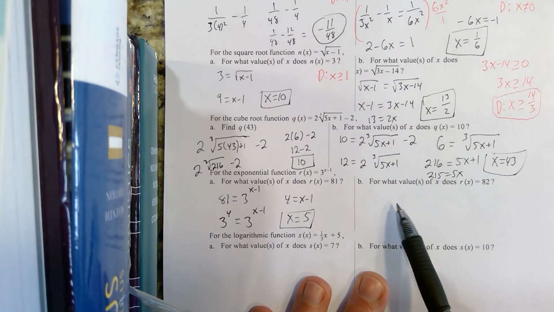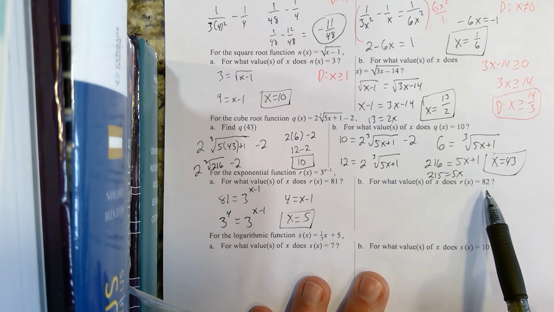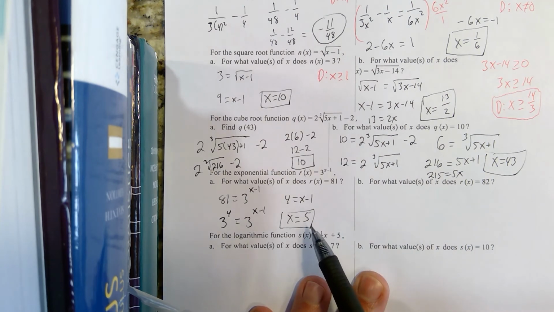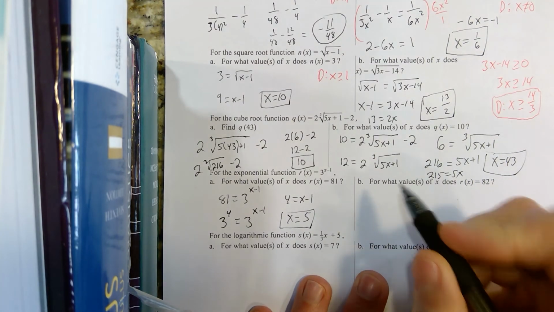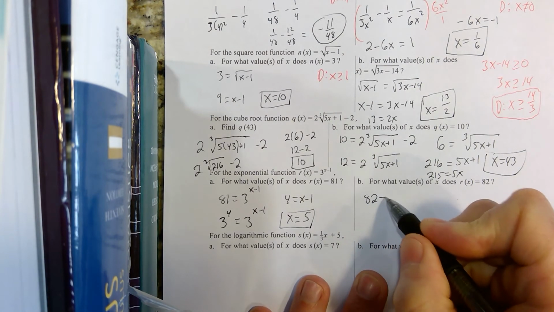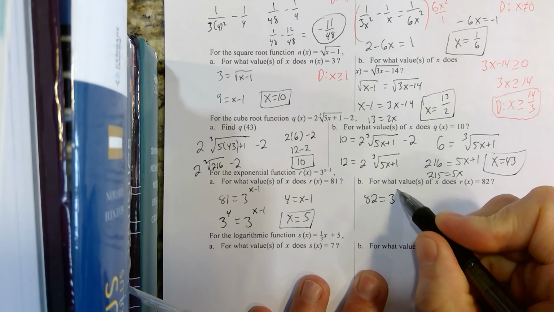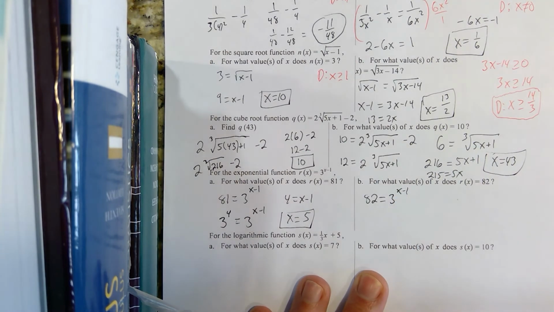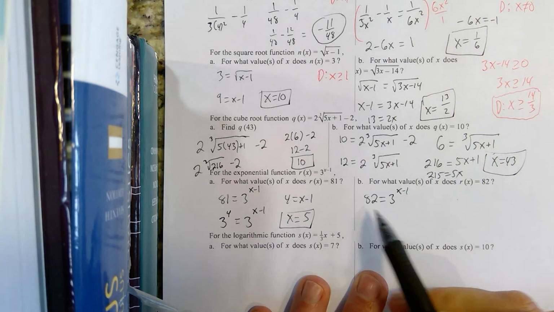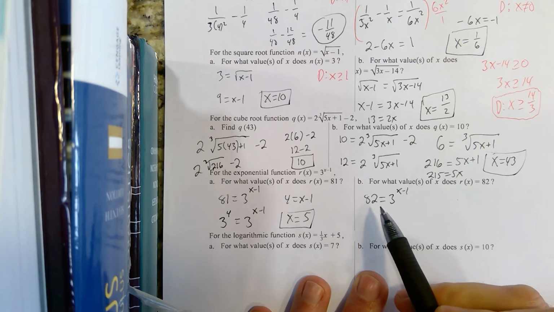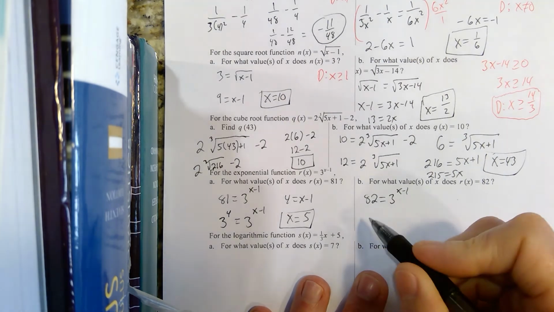Okay, moving on. This time, we're asking when will the output be 82? Well, I know it's going to be just past 5, right? Just a little bit more than 5, but it's not going to be a nice clean number. So this is the problem where I will have to use logs to get an answer. So I cannot make the bases both base 3, so I'm going to take the log of both sides.